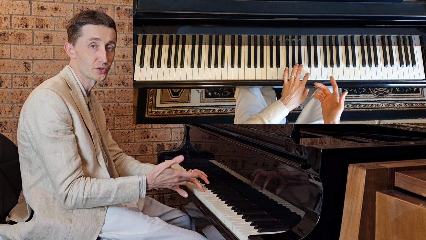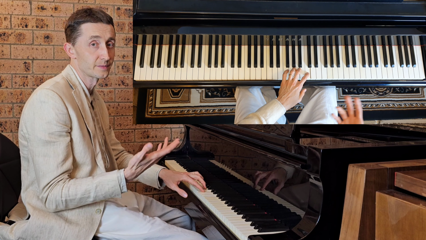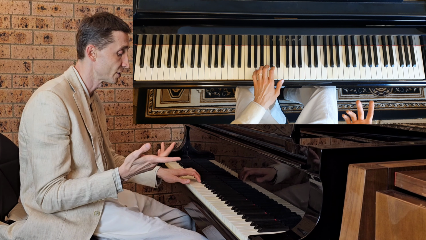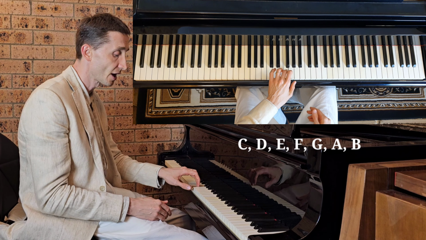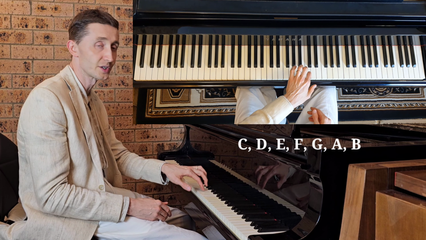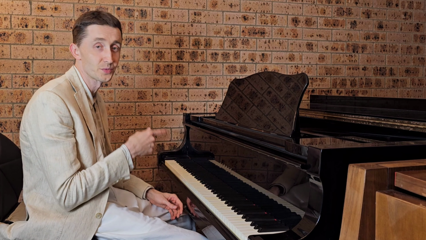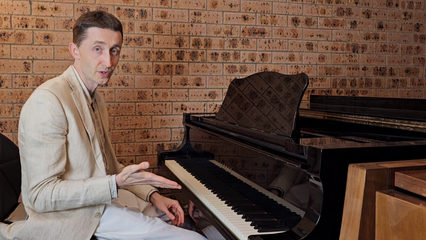The good thing about notes on the piano is that they all repeat after 7 notes. There are only 7 notes: C, D, E, F, G, A, B, and then it repeats again: C, D, E, F, G, A, B. I'm going ahead a little so you understand it's a repetitive structure, which makes it very easy to remember. You don't have to remember 88 different notes, just C, D, E, F, G, A, B, and then you're pretty much done with the white keys.